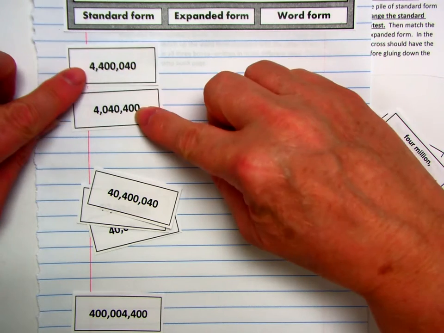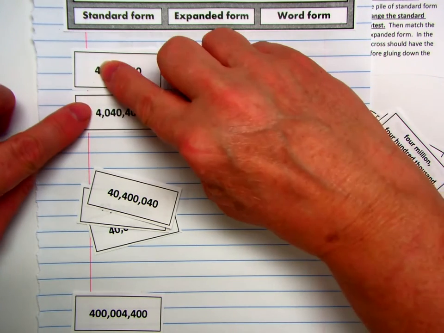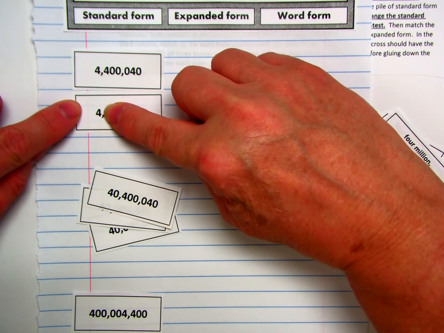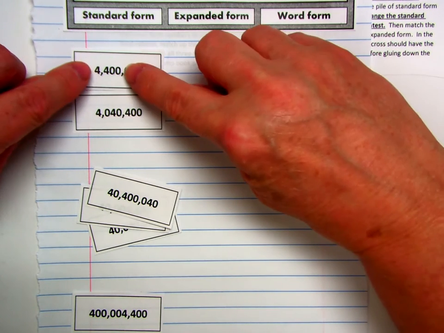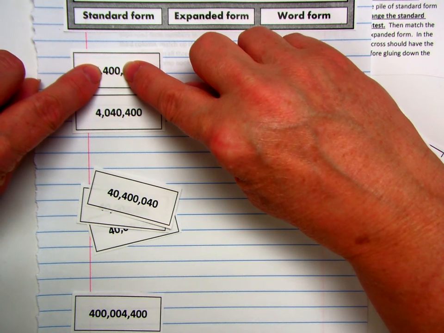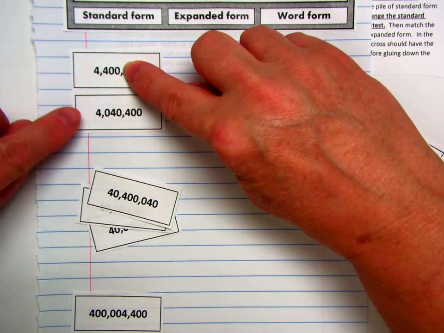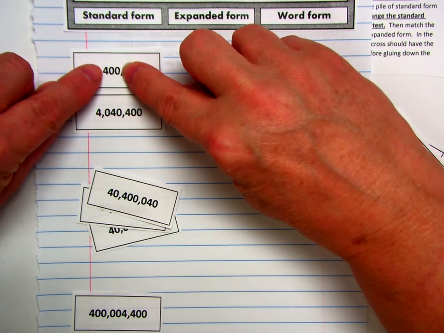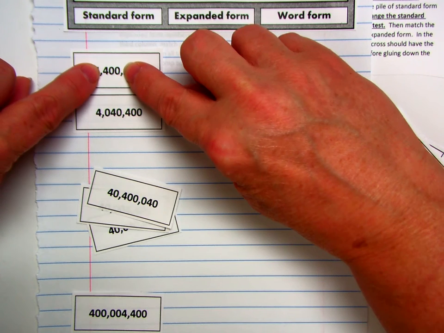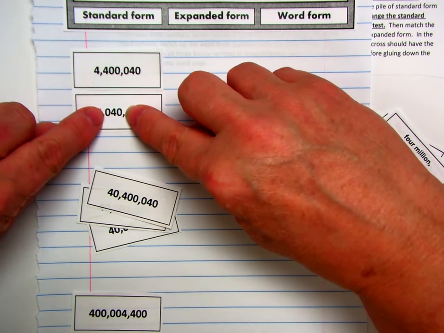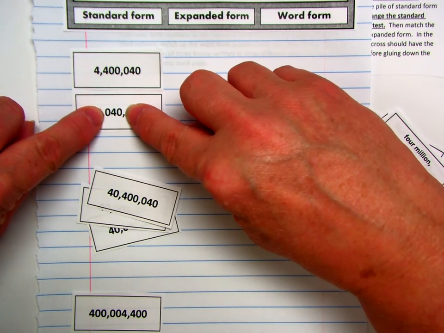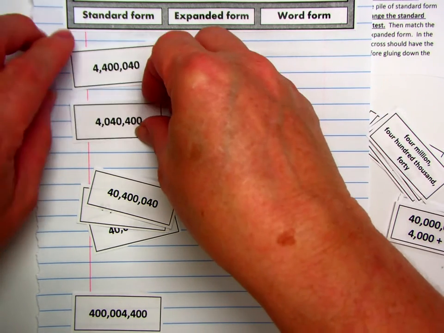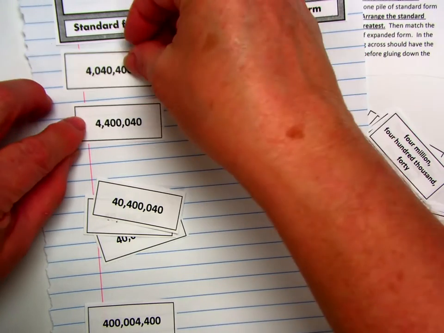Now I have to compare these 2 that both have a 4 in the millions period, and I'm going to compare the thousands period next because the millions period matches. So now I go to the next space. In this one, the thousands period says 400, and in this one, the thousands period says 40. So 40 is smaller than 400, so this one is going to go first.